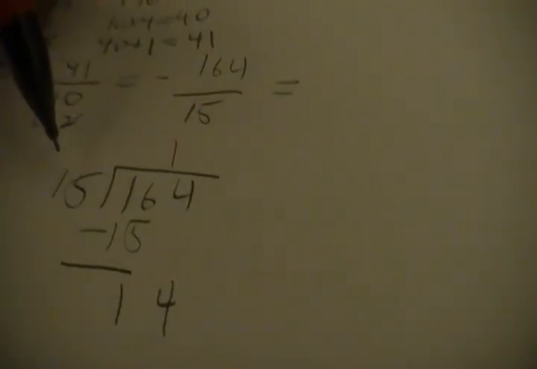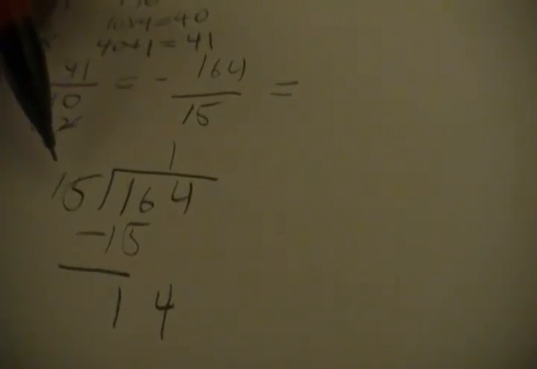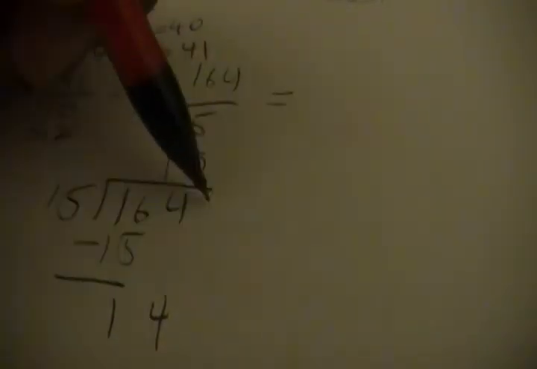Obviously you can't divide this out evenly, so we bring down another 0, so it becomes 140, right? So let's see, how many times does 15 go into 140?